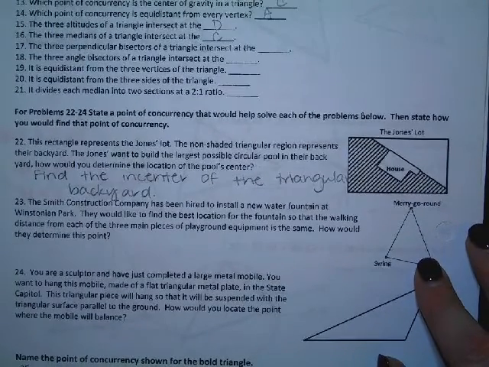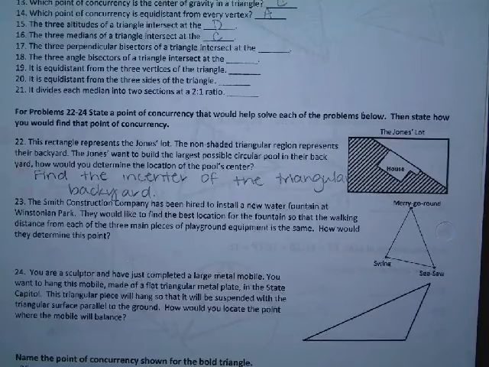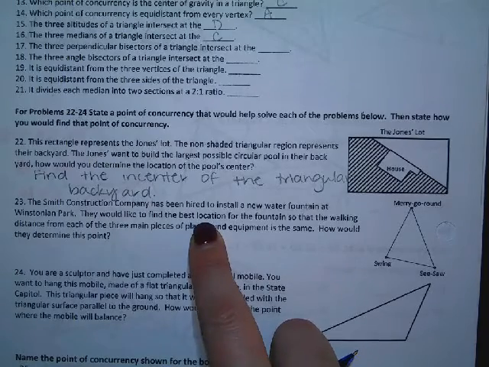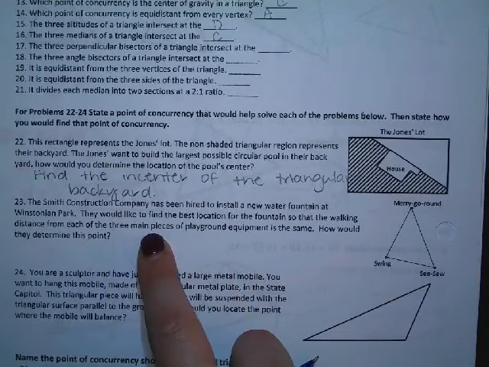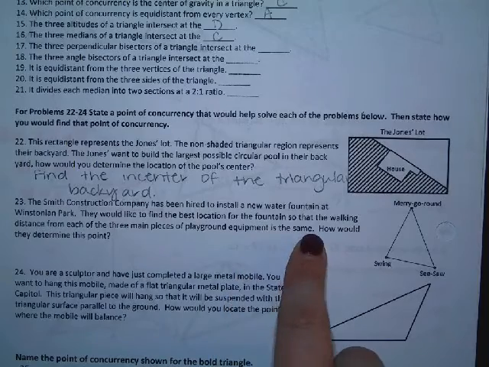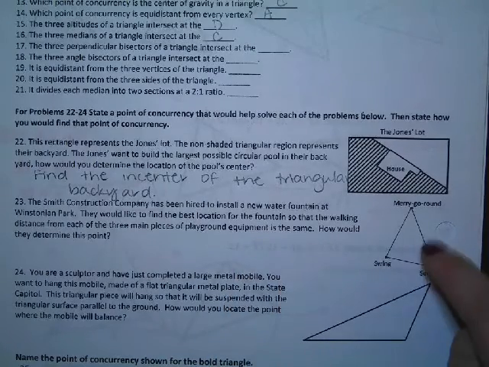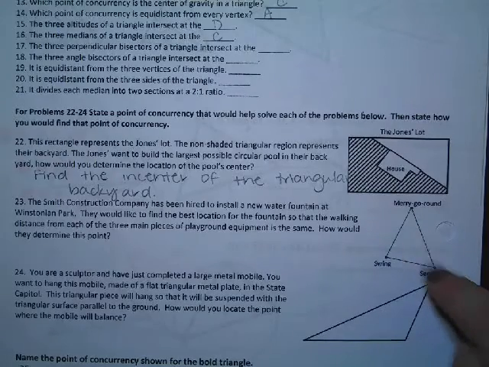Okay. A construction company has been hired to install a new water fountain at Winstonian Park. They would like to find the best location so that the walking distance from each of the main pieces of the playground equipment is the same. So they want to put it inside so that you can get to each of the different things with the same walking distance.